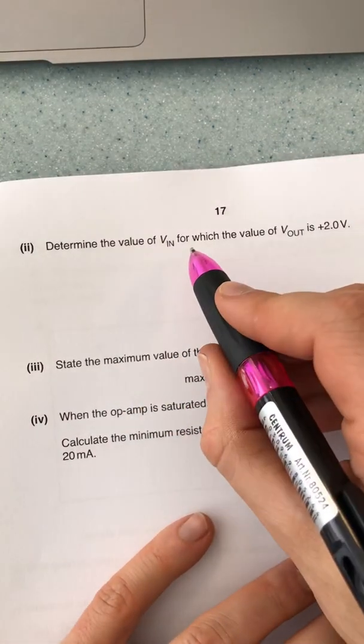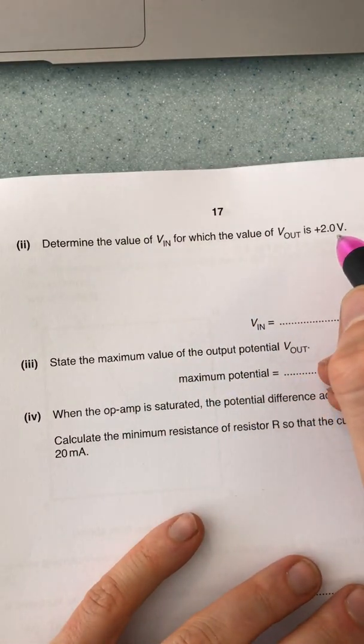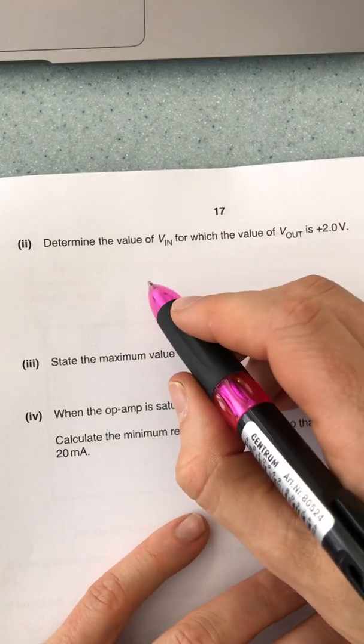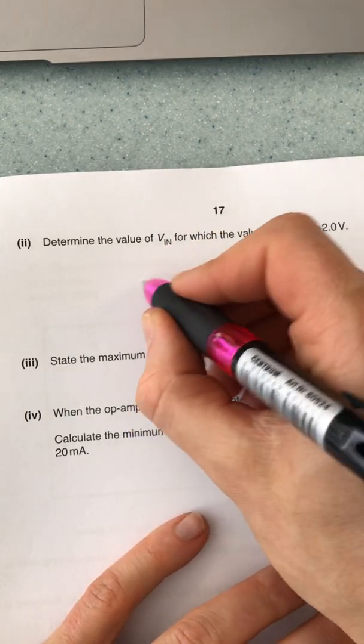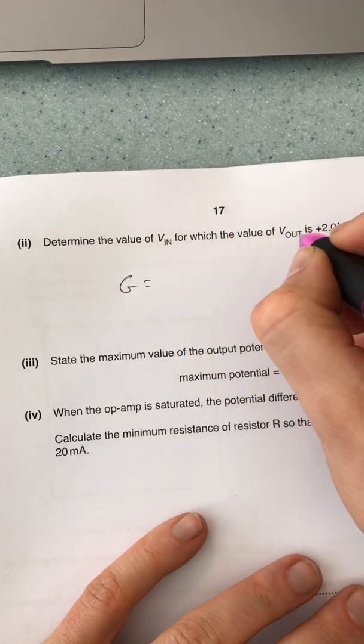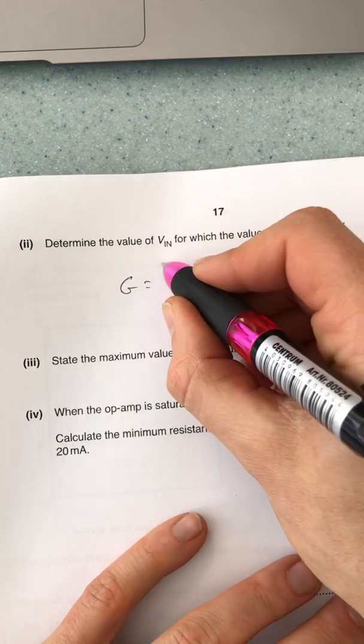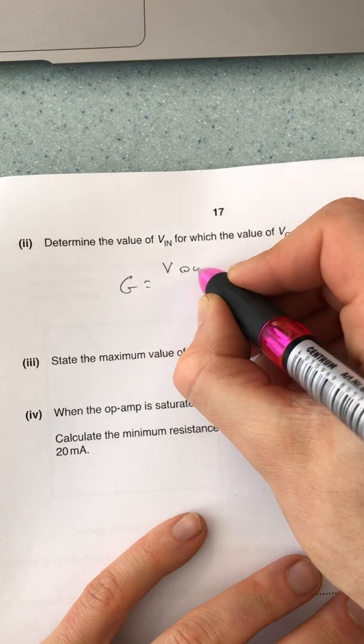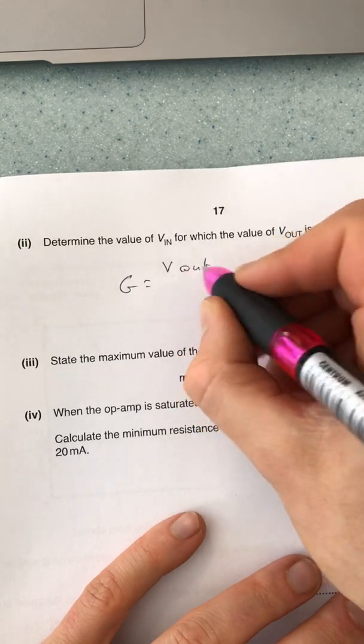So when we go over here, determine the value for V in for which the value of V out is plus 2 volts. And this brings us back to that original definition of gain, because the gain is equal to the ratio of V out to V in.